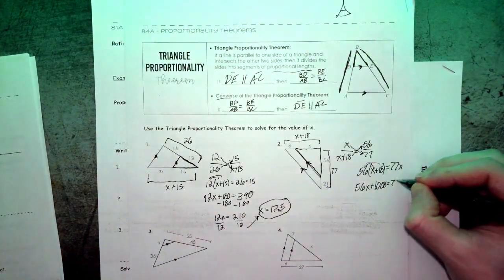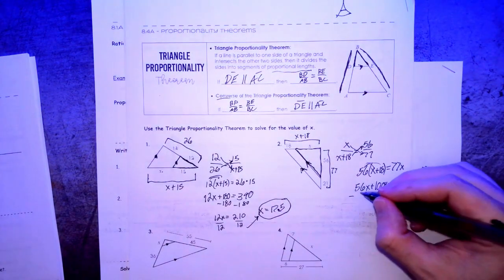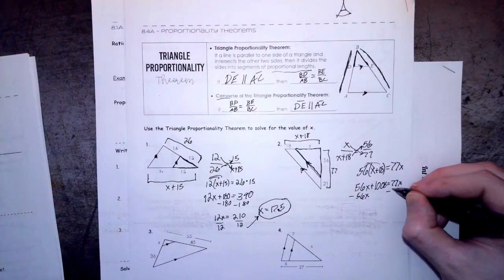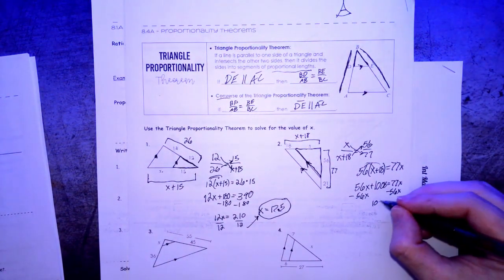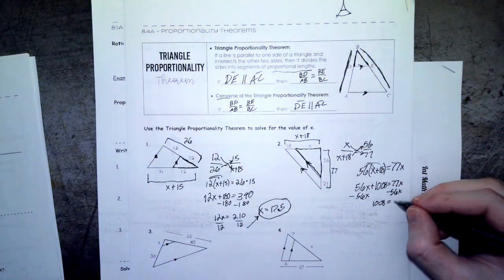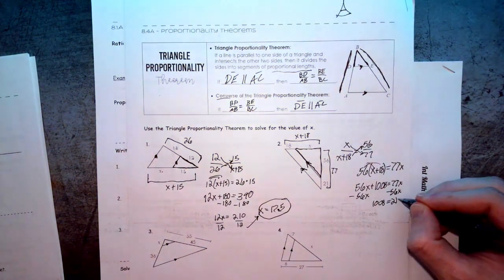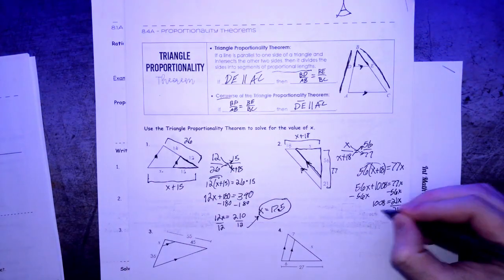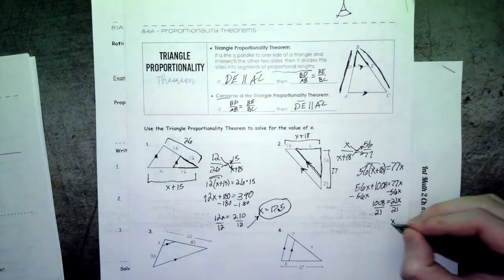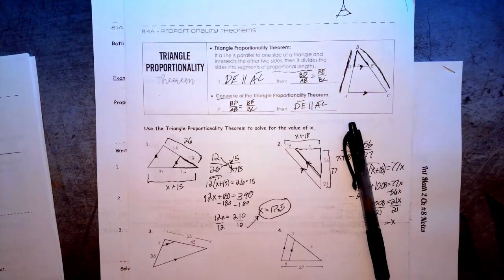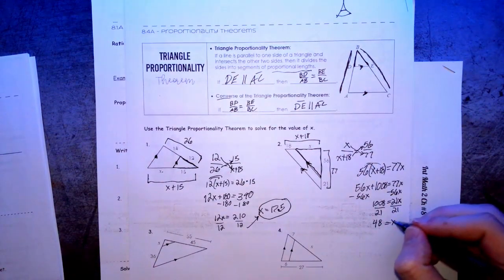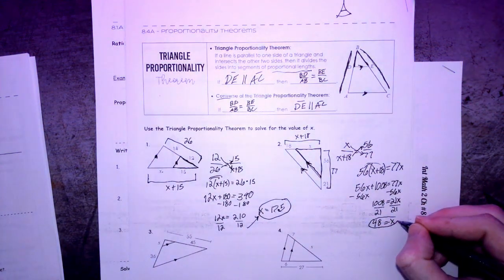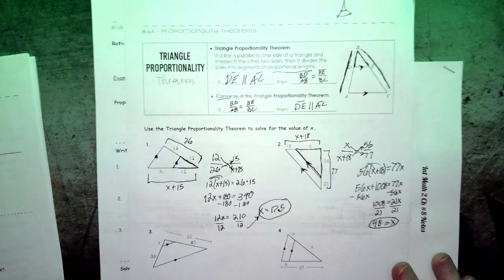and that equals 77x. So now we subtract by 56x, and so that gives me 1008 equals, that would be 21x. Divided by 21, and that gives me 48. So there's my answer there.